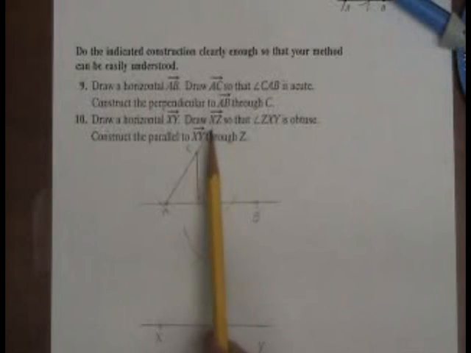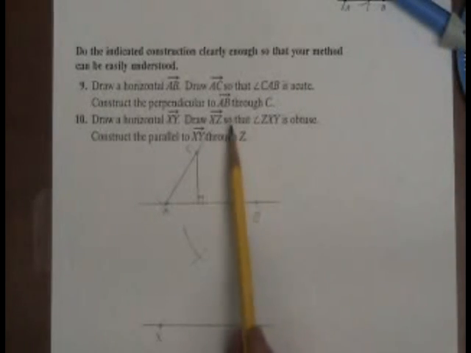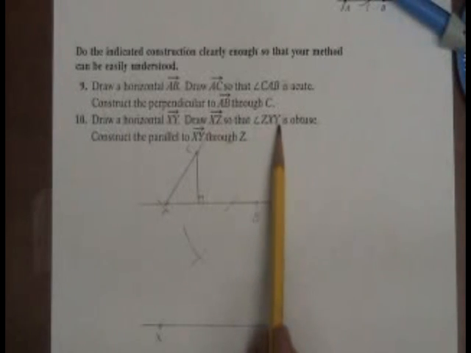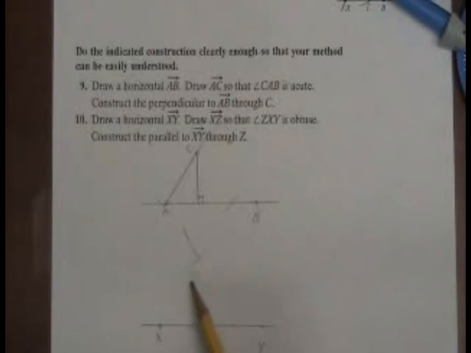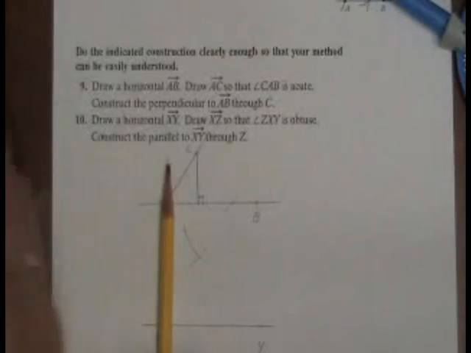And it says draw ray XZ, so I already have X, so they're asking me to put point Z somewhere. And they want me to put Z somewhere so that angle ZXY is obtuse. Well, if I put Z over here, ZXY would be acute, wouldn't it? So Z has got to be someplace beyond what appears to be a 90.